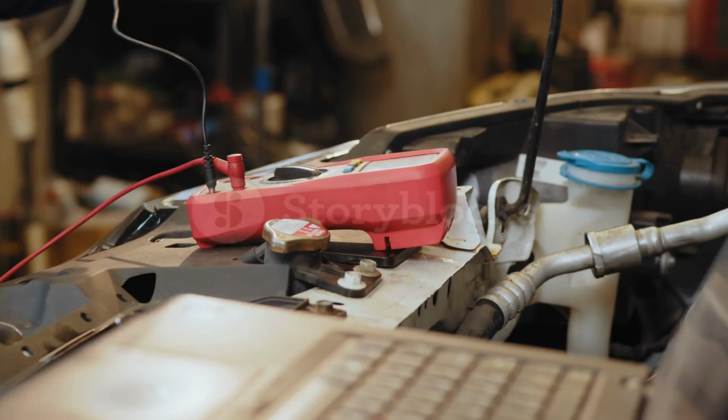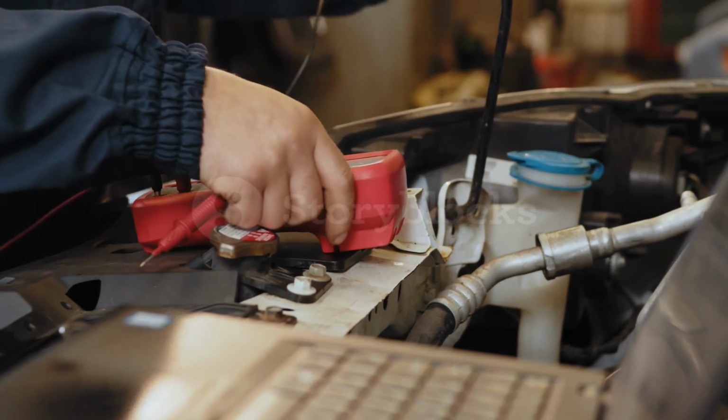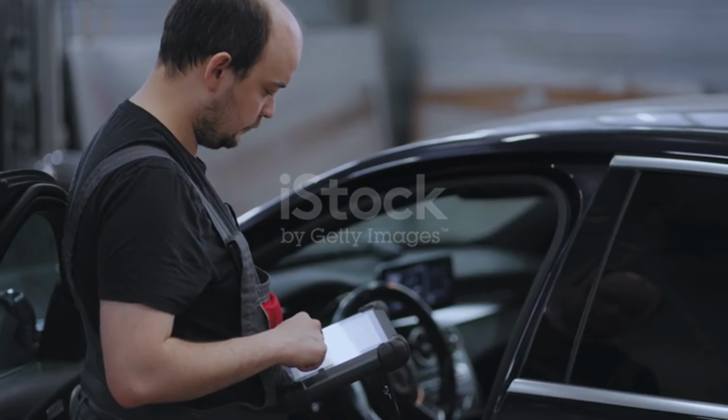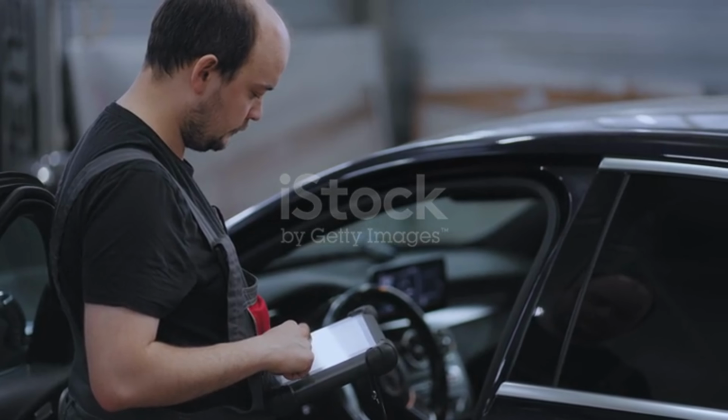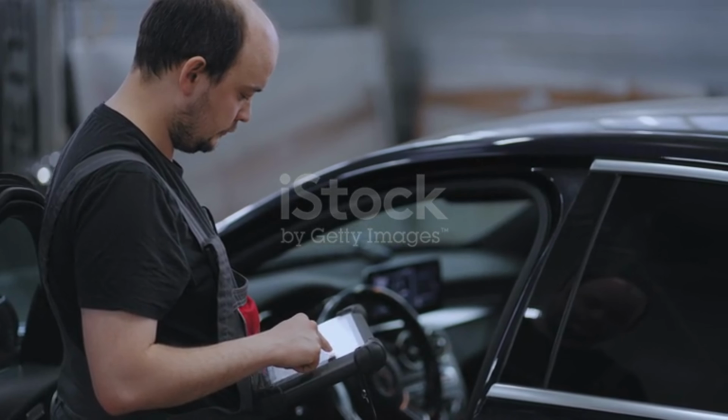Use a multimeter to test the pump's power, ground, and control circuit. If your scan tool supports active testing, command the coolant pump on and verify that it operates correctly.